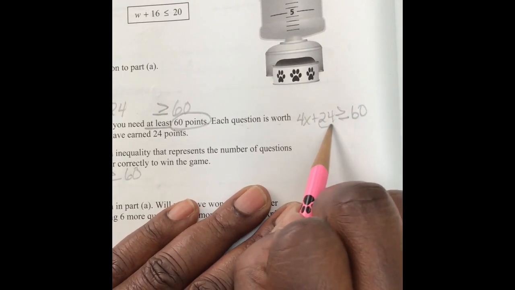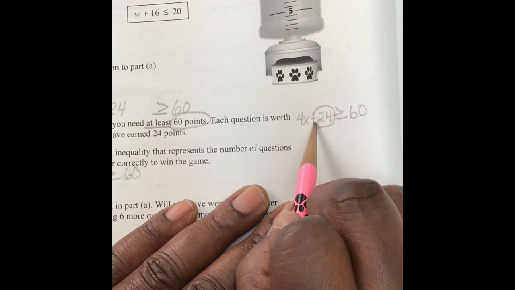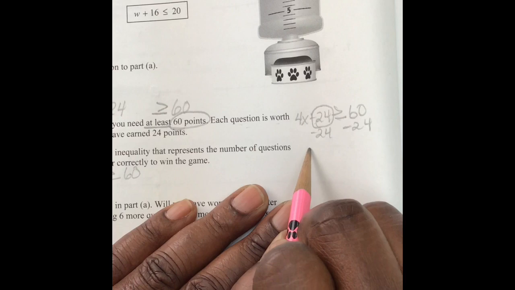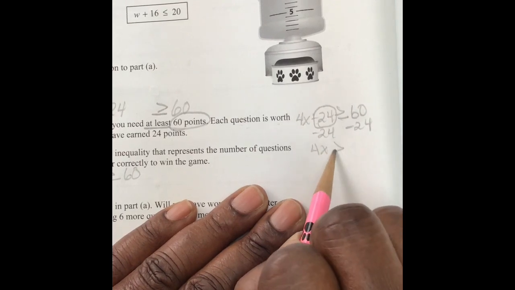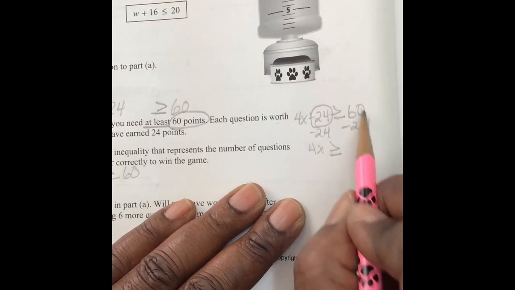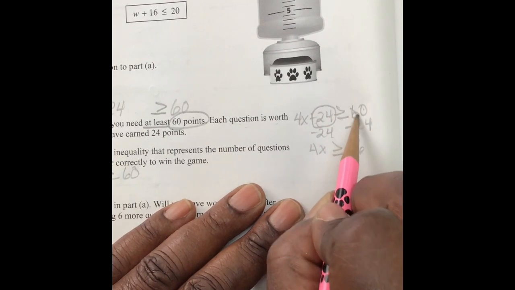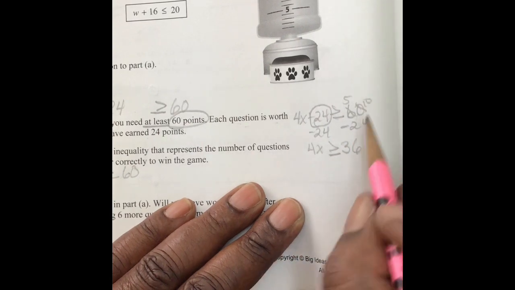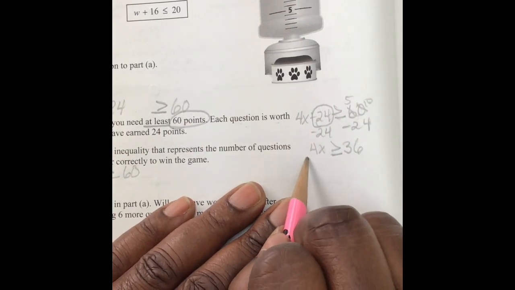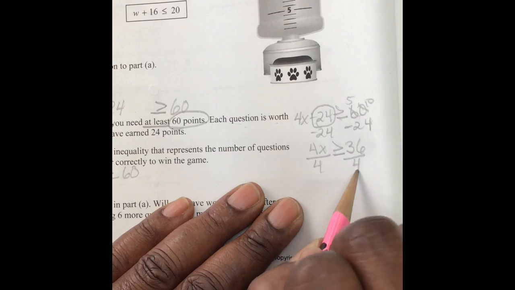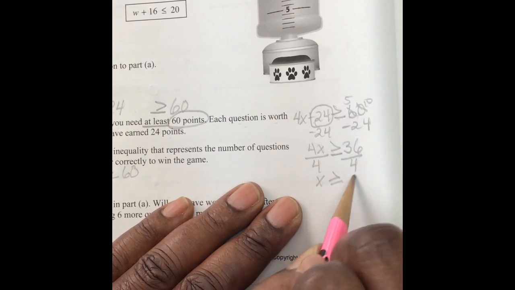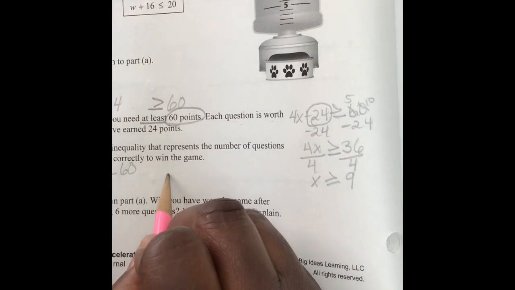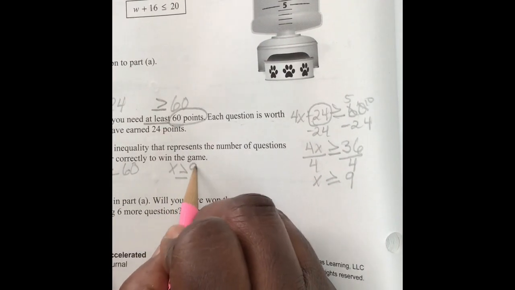So instead of adding 24, we're going to subtract 24, subtract 24. So 4x is greater than or equal to 36, since 60 minus 24 is 36. All right, and so therefore, we're going to divide by 4, and x is greater than or equal to 9. All right, so x is greater than or equal to 9.